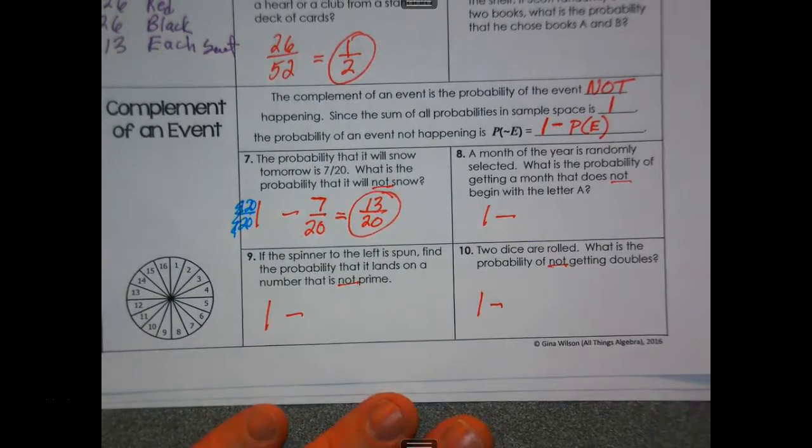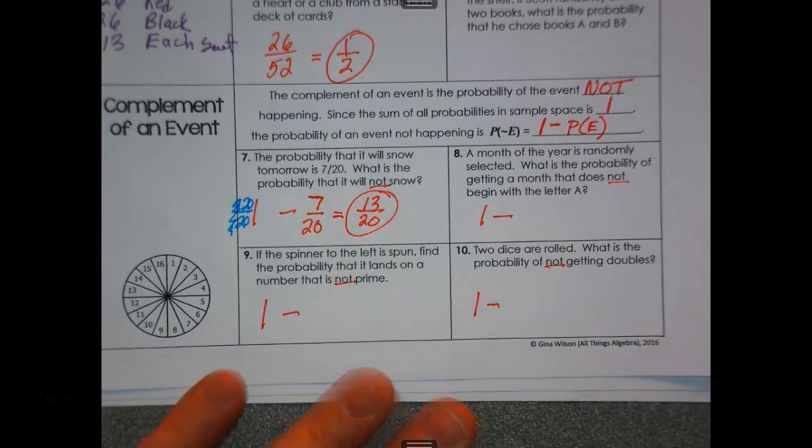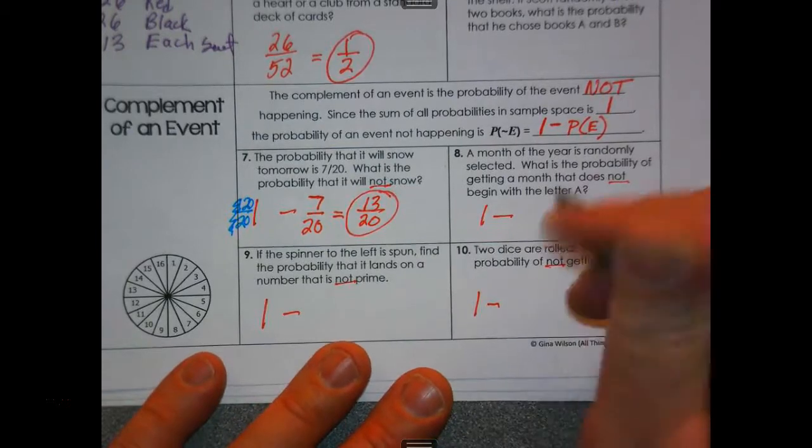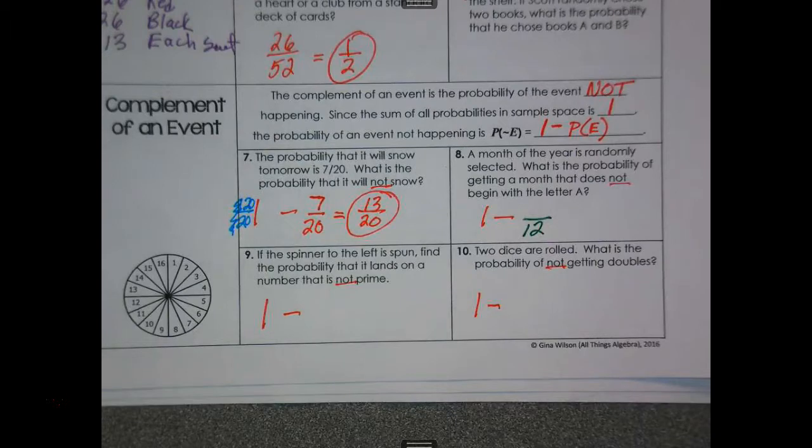A month of the year is randomly selected. What is the probability of getting a month that does not begin with the letter A? So what's the probability of it starting with A? April, August.